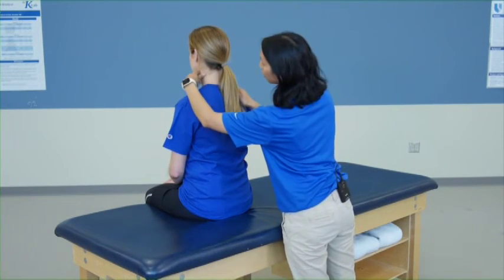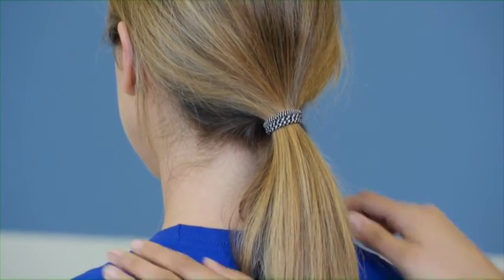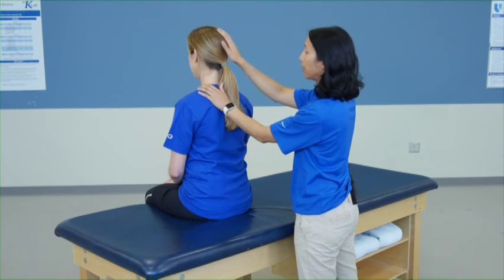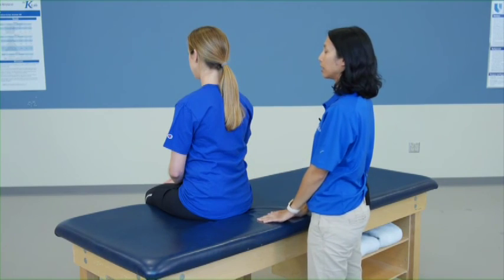And then you're going to come along to the sternocleidomastoids on both sides. You also want to ask if there was any contact that hit her directly in the head, and you would want to palpate those regions too to see if there's any tenderness when you touch those areas.